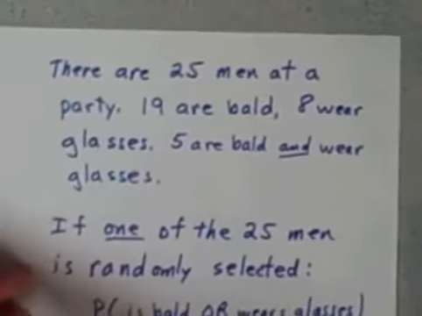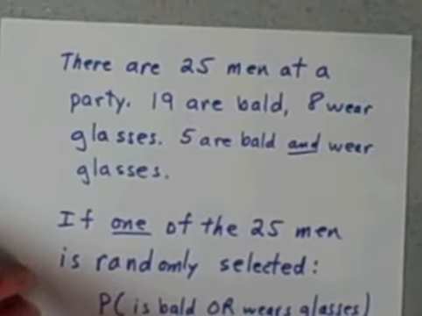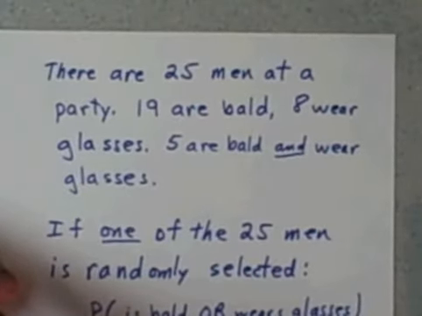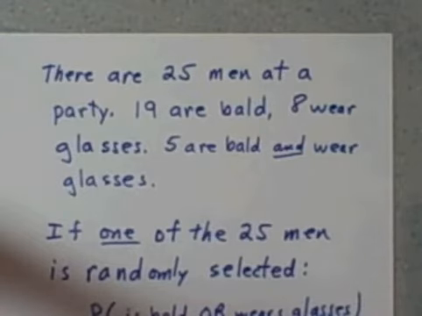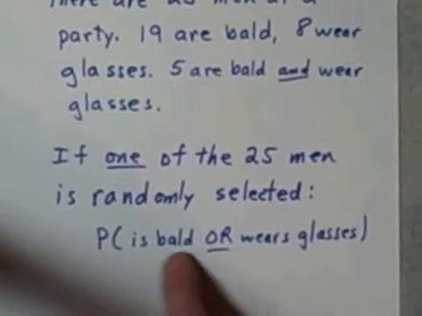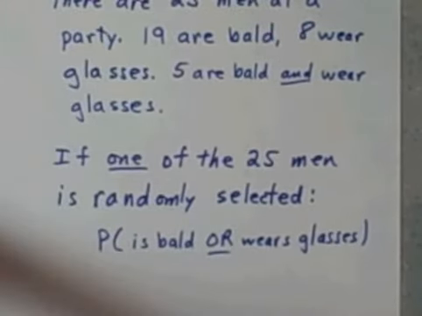I'd like to do one more example. Here's the situation. We have a party. There are 25 men at the party. 19 of these men are bald. 8 of these men wear glasses. And 5 of the men are both bald and wear glasses. Now, if we are going to randomly choose one of these 25 men, what's the probability that the one that is chosen is either bald or wears glasses?